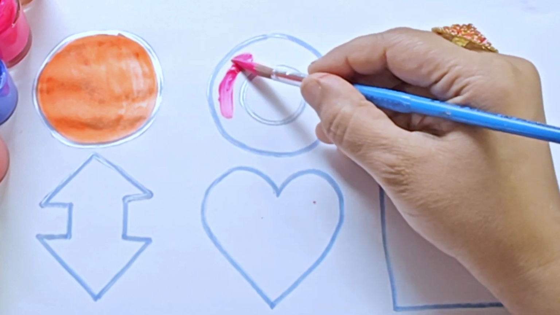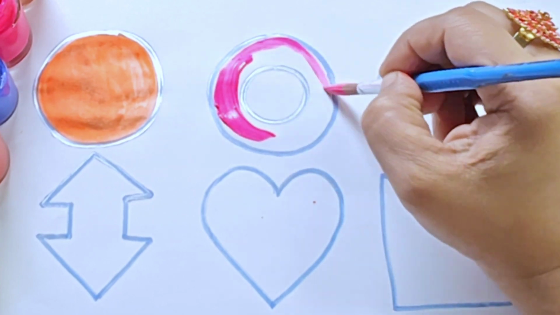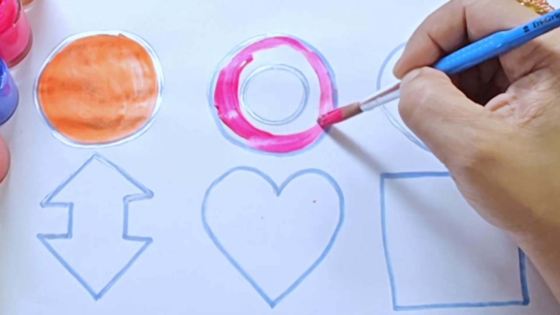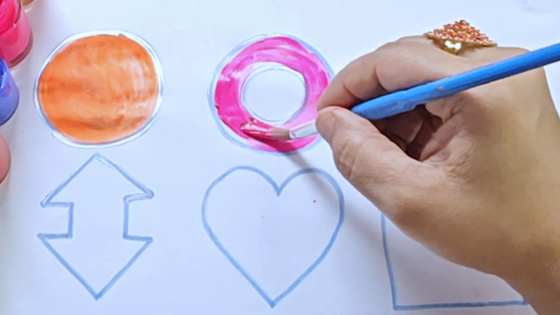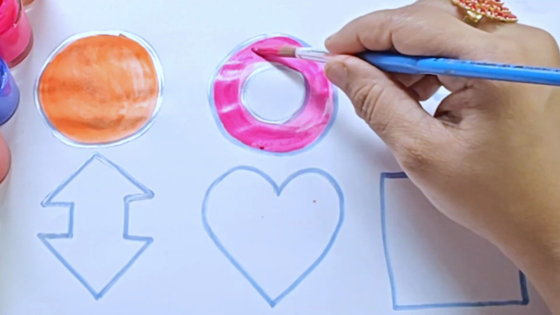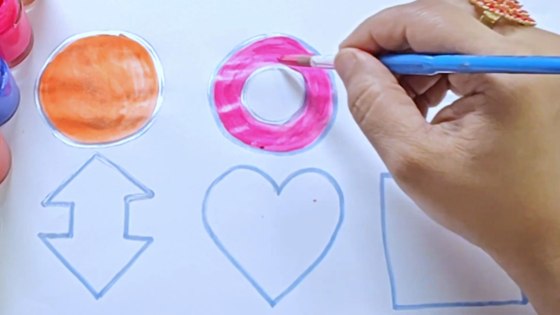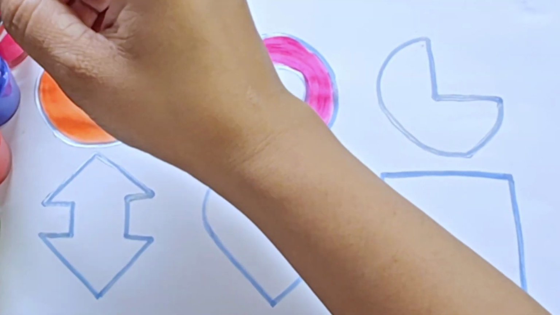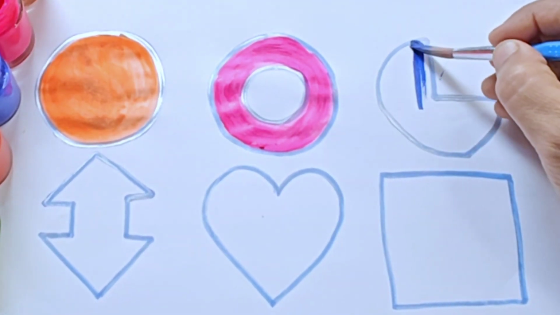It is pink color. It is hollow circle. It is blue color.